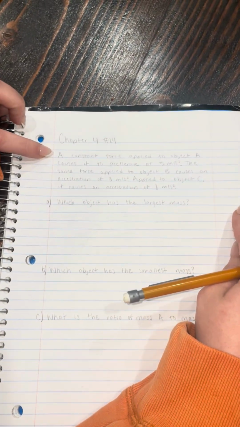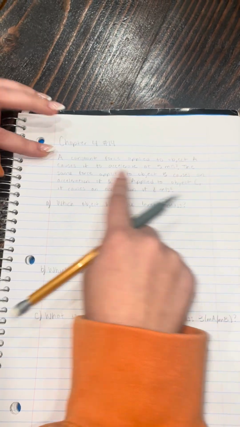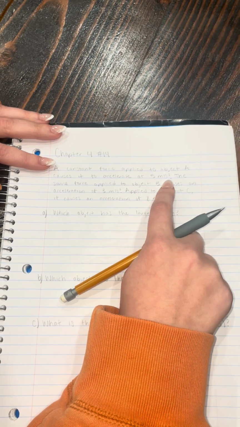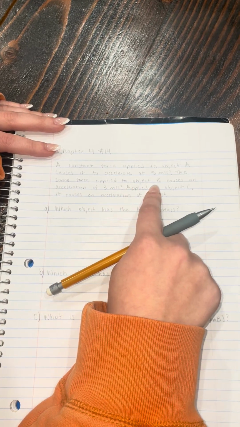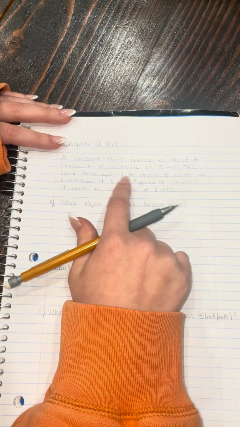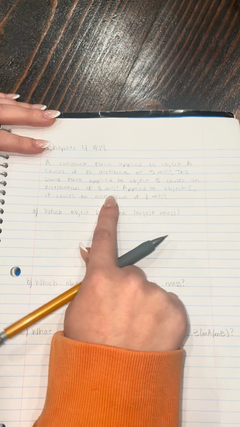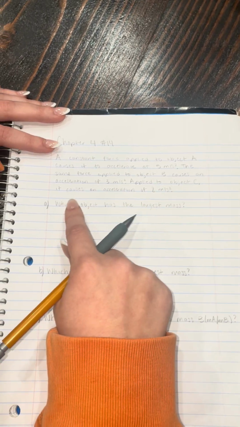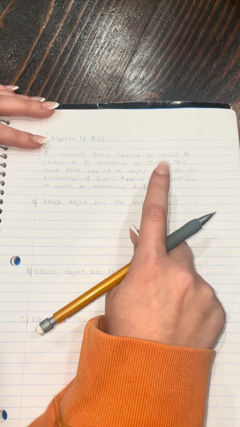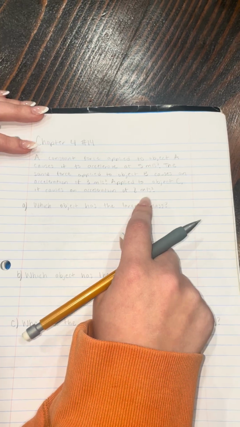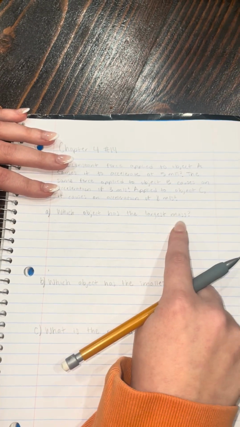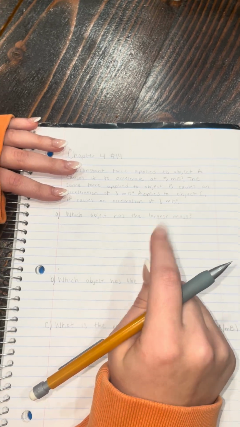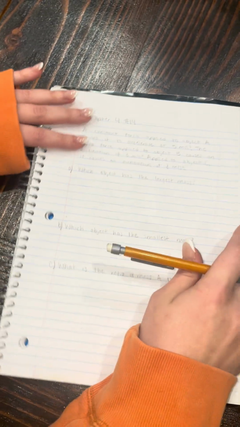A constant force applied to object A causes it to accelerate at 5 meters per second squared. The same force applied to object B causes an acceleration of 3 meters per second squared. Applied to object C, it causes an acceleration of 8 meters per second squared. Now, you may be wondering, which object has the largest mass? Let's figure that out using Newton's second law.